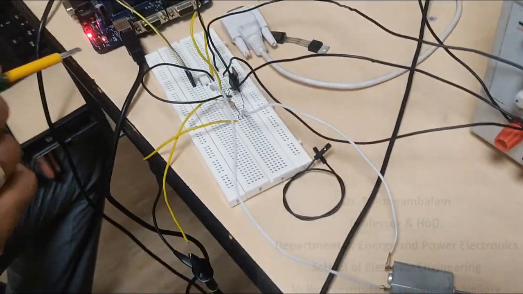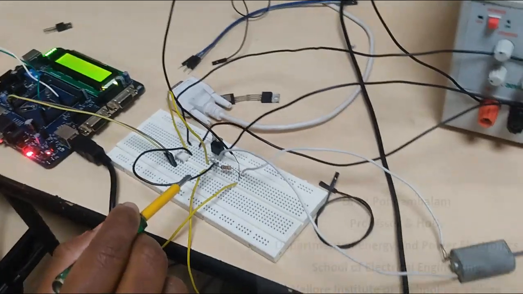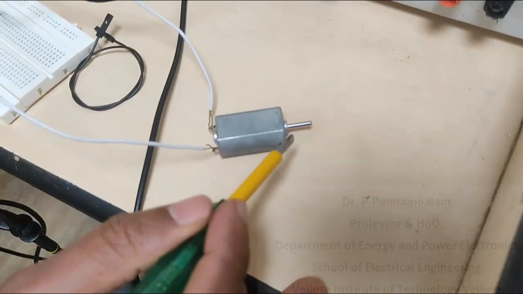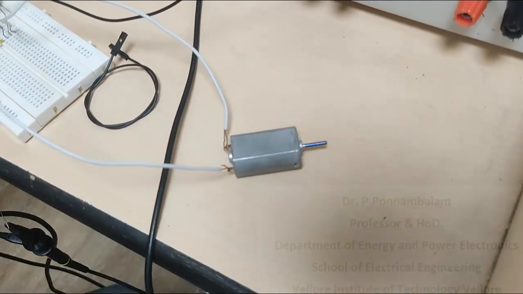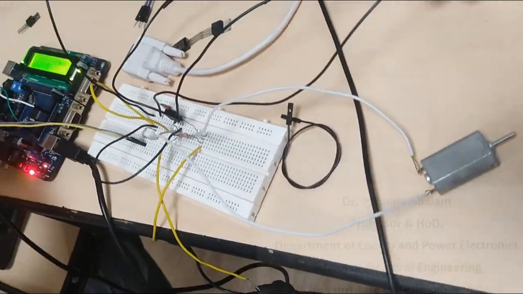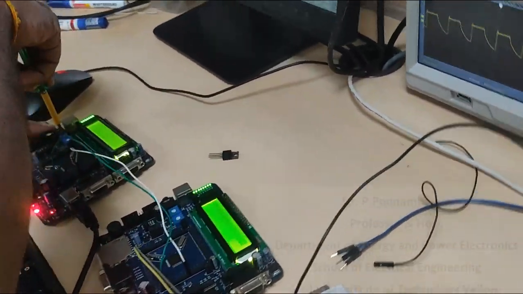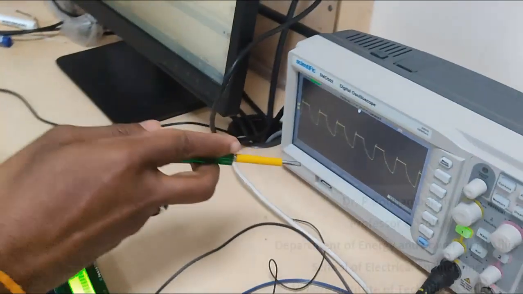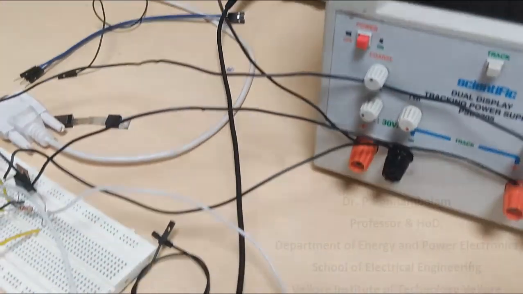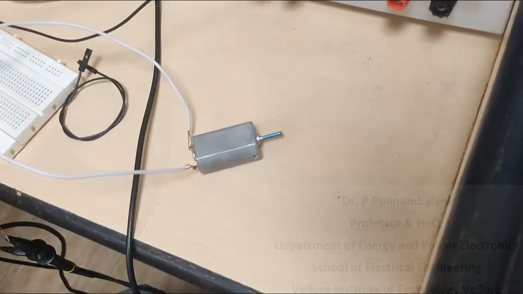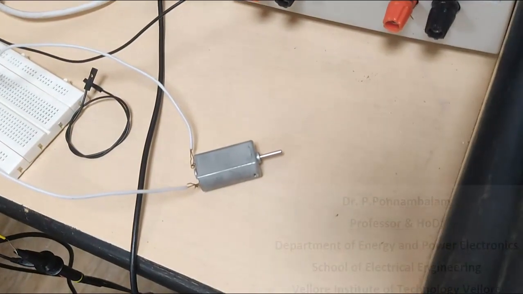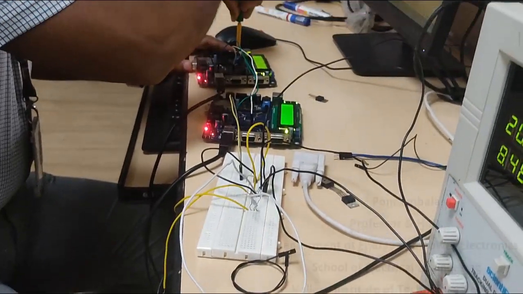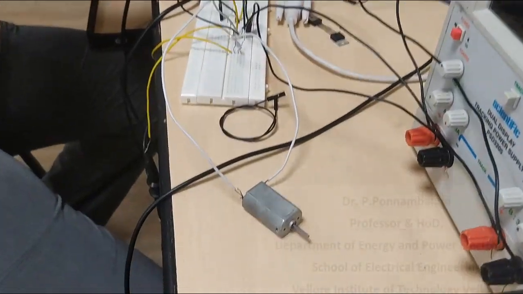Okay. Now we have made the chopper connection, and across the load we have connected the DC motor. You can see that it is already rotating with a minimum speed, and when I decrease the PWM, you can see that it is rotating with minimum speed, and when I increase the pulse width using this ADC, you could see that the speed of the motor is running faster.